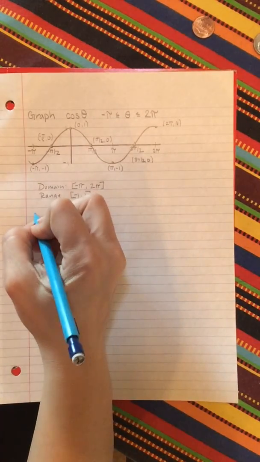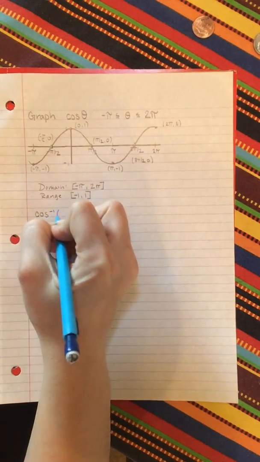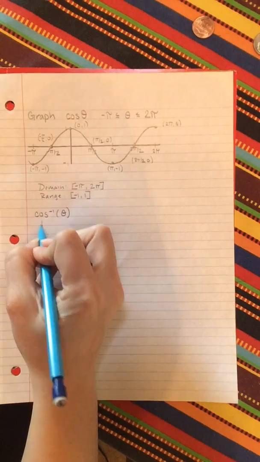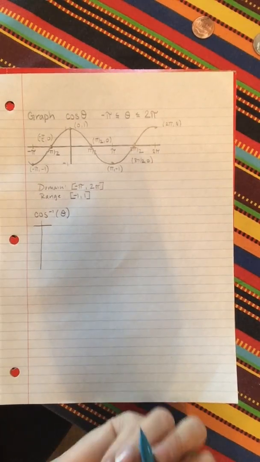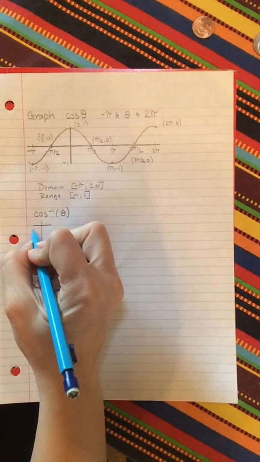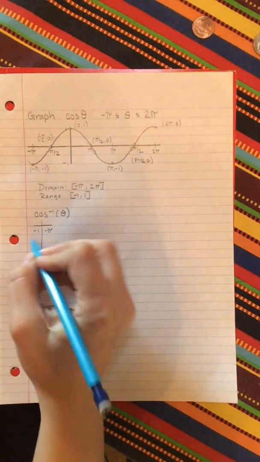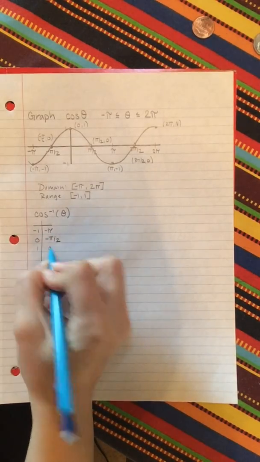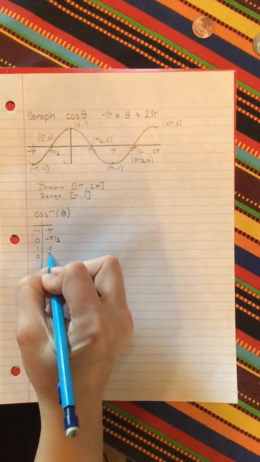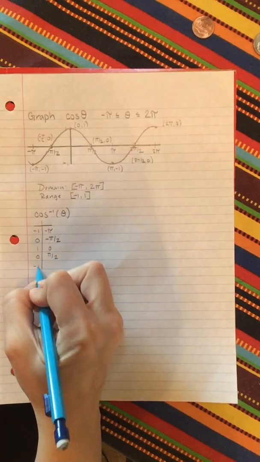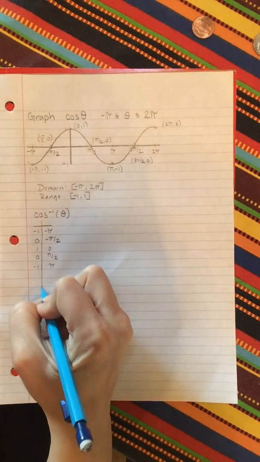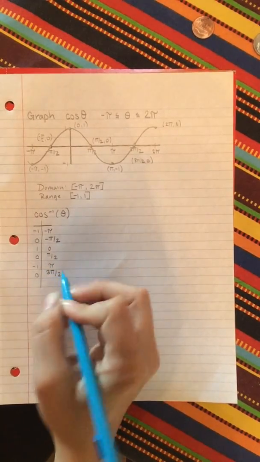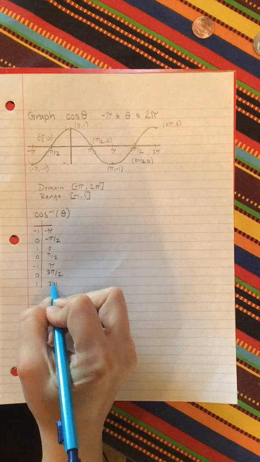So let's go ahead and talk about cosine inverse of theta. And we'll make our table. And we'll switch all our ordered pairs just like we did for sine inverse. So this is going to be negative 1, negative pi; 0, negative pi over 2; 1, 0; 0, pi over 2; negative 1, pi; 0, 3 pi over 2; 1, 2 pi.